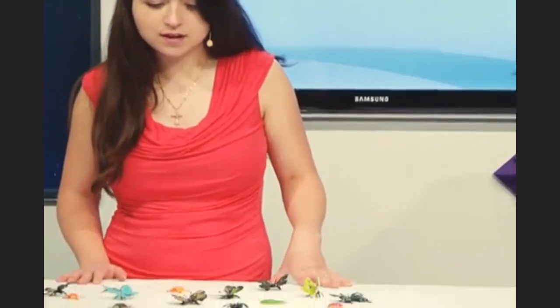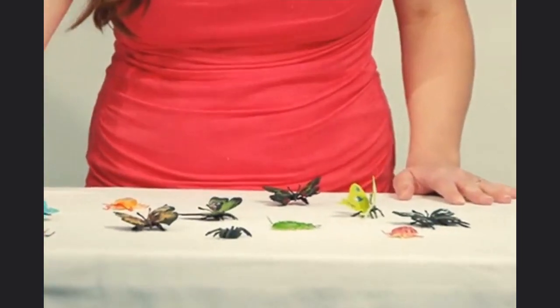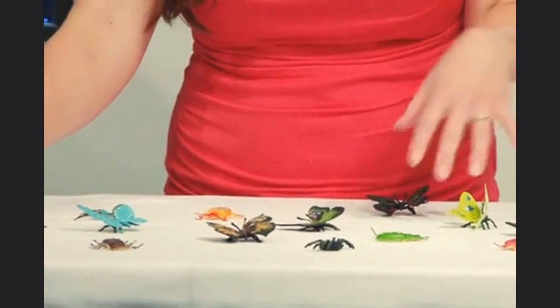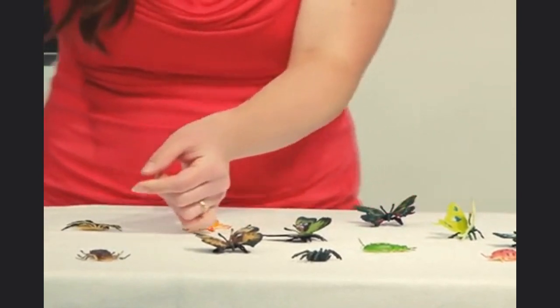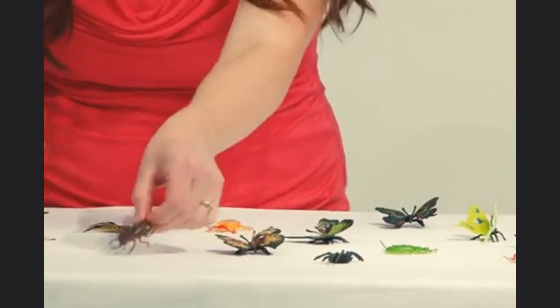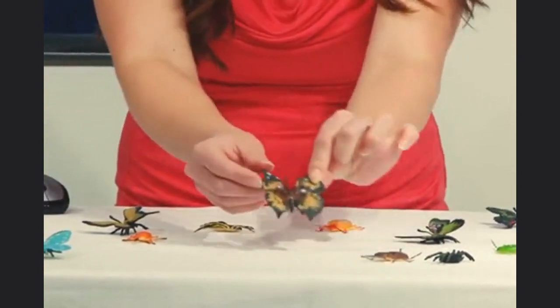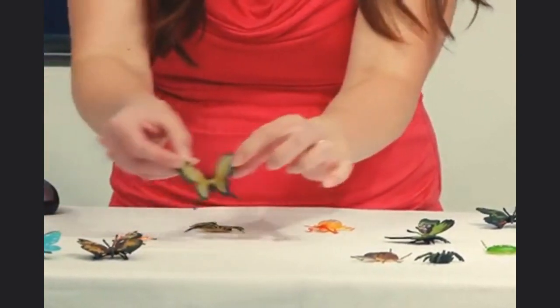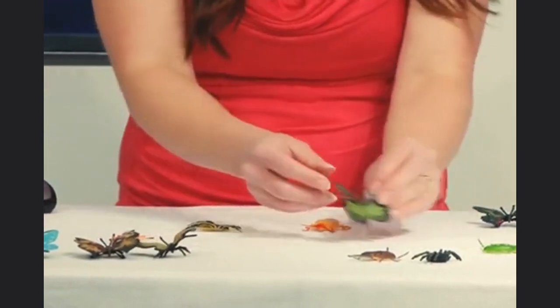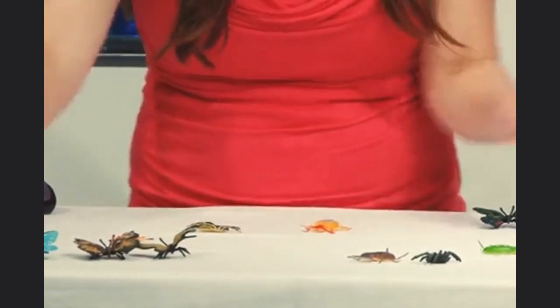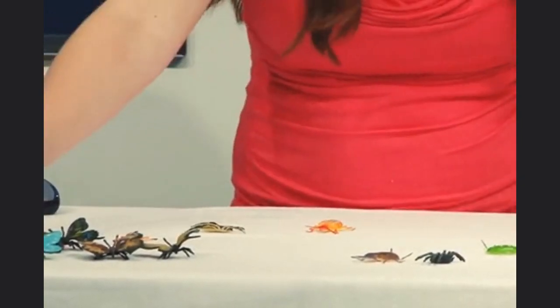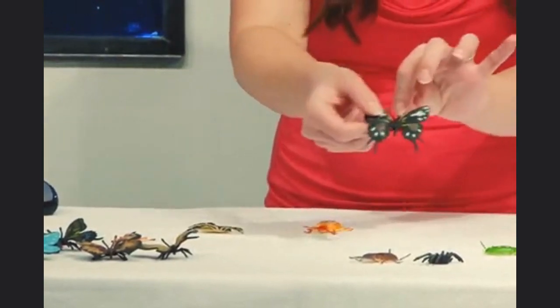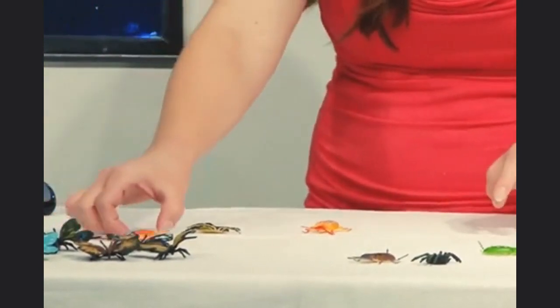Are you ready? So I have a lot of different kinds of bugs here, but we're going to put them in groups by things they have in common. Well, we could put all the butterflies into a group together. So we'll make the group of butterflies over here. This is not a butterfly, so he won't go in there. Here's a butterfly. Here's a butterfly. Here's a butterfly. Here's a butterfly. Here's another one. And one more. So there's our group of butterflies.